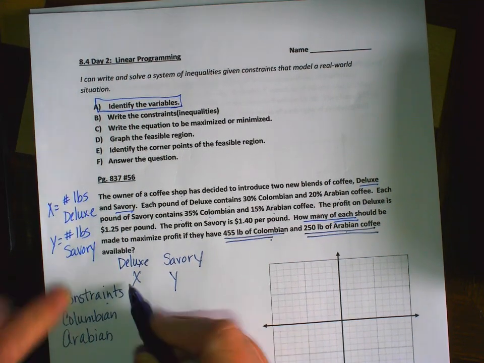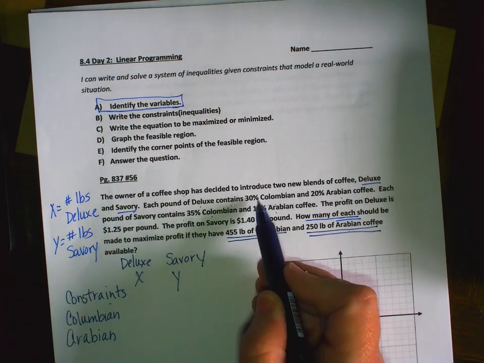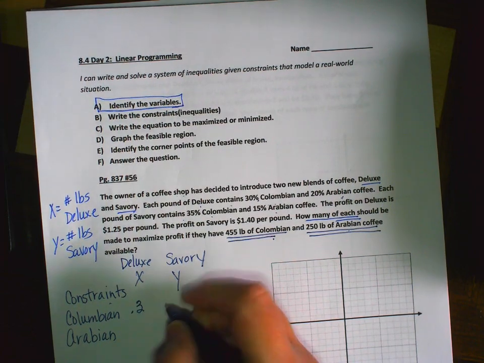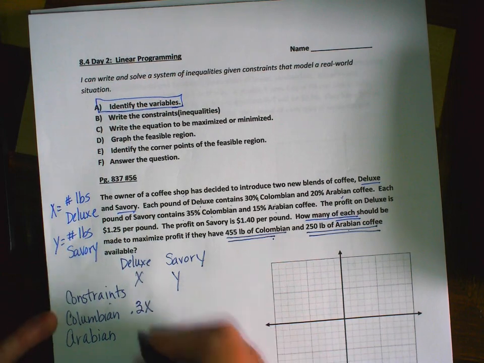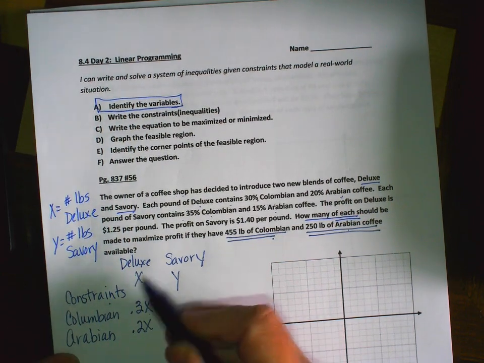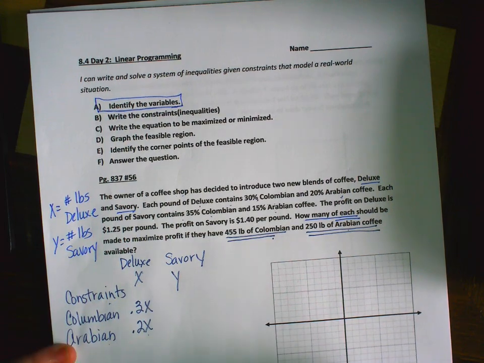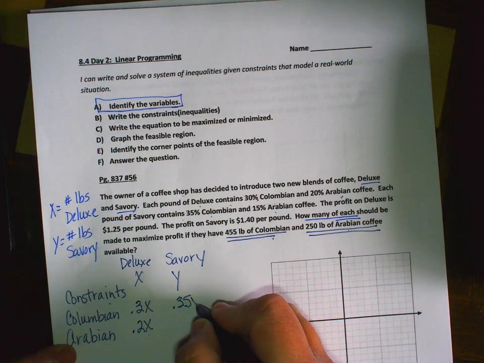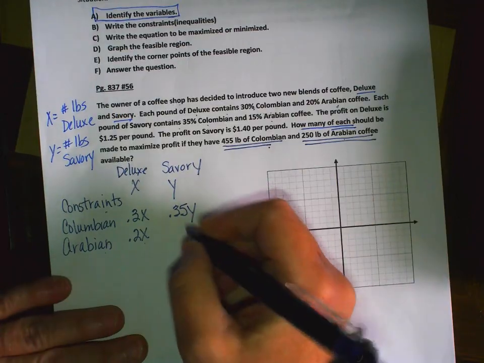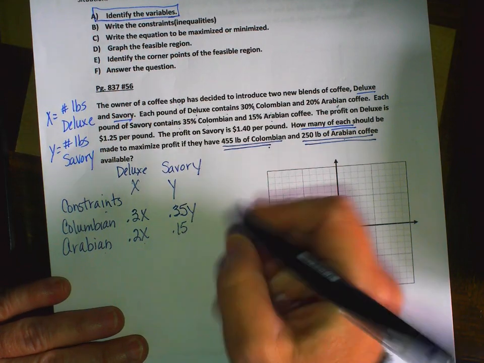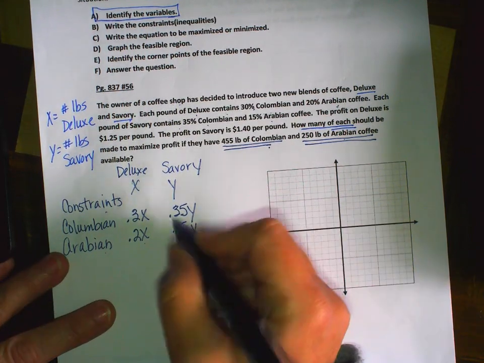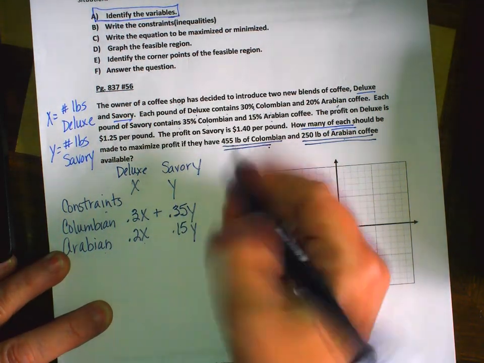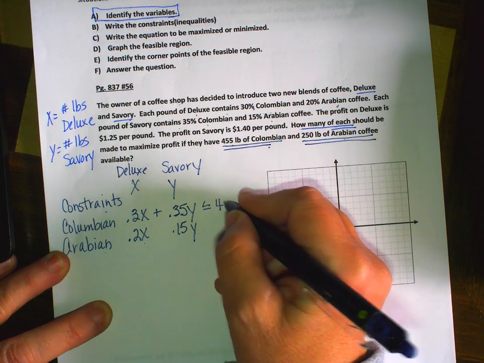okay, let's go to deluxe. It tells us that deluxe has 30% Colombian and 20% Arabian. So 0.3 for 30% X of my deluxe is Colombian, and 0.2 of my X, pounds of deluxe, 20%, is Arabian. And then for the savory, savory has 35% Colombian, so it's 0.35 times Y, and 15% Arabian, so it's 0.15Y. And I know that if I add all the Colombian I use in deluxe and savory, that I cannot use more than 455 pounds. So that has to be less than or equal to 455.